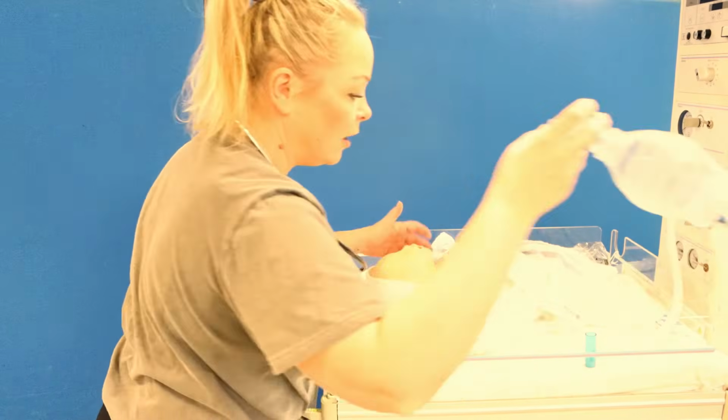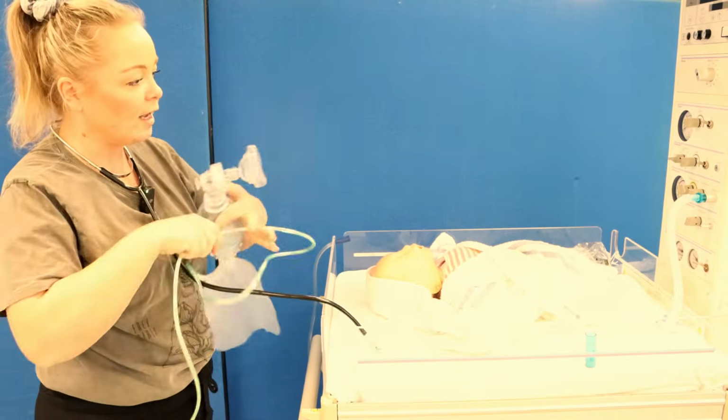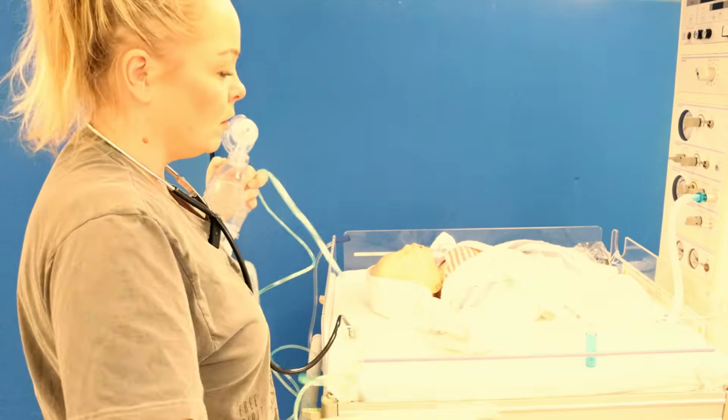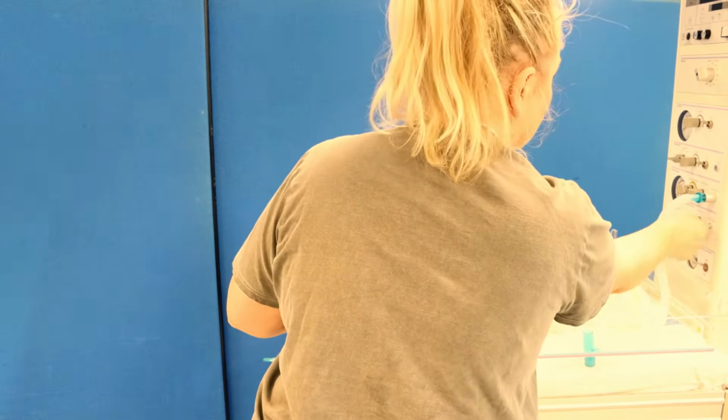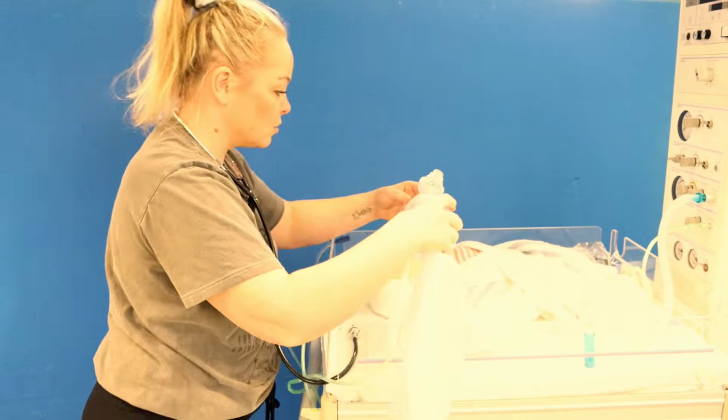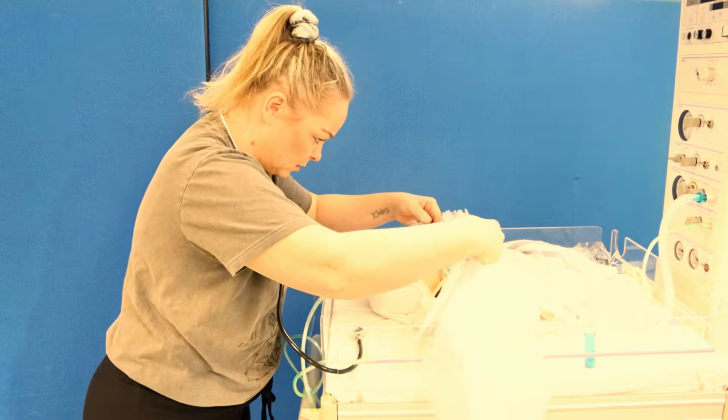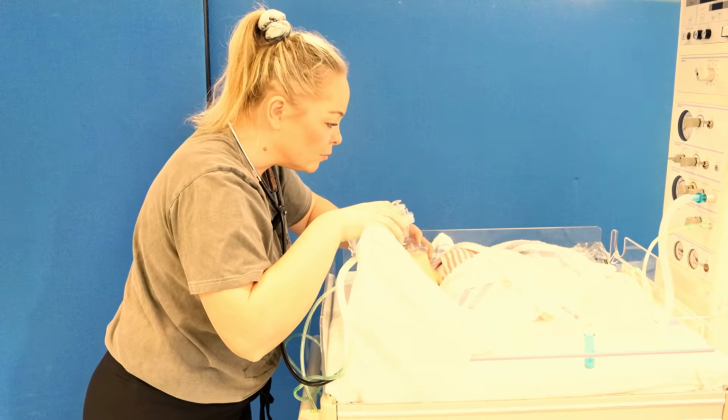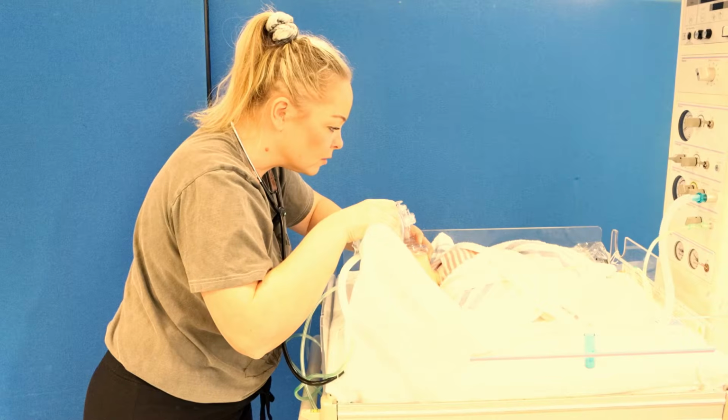So I'm going to give my 5 inflation breaths on air at the moment. And I'll get that plugged in for when we might need it. But this is just on room air. Measure the mask, under the lip, over the nose. I'm going to give my 5 inflation breaths.